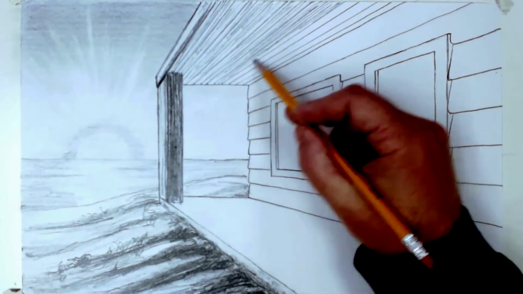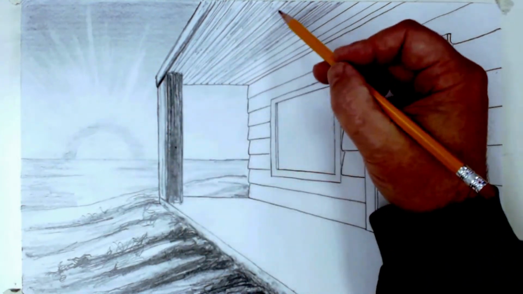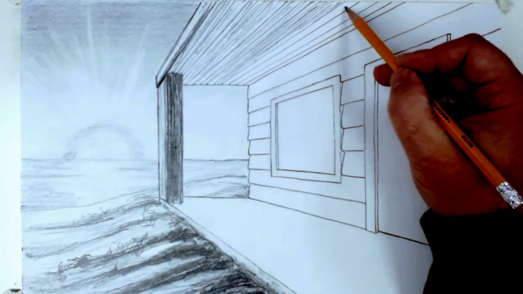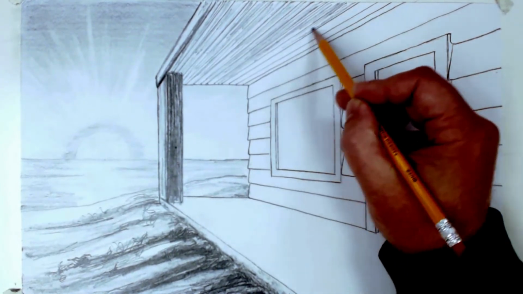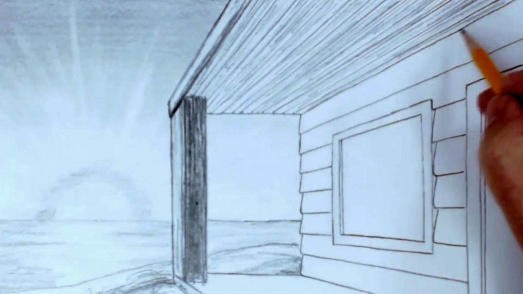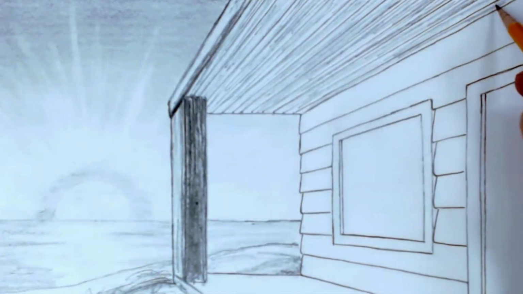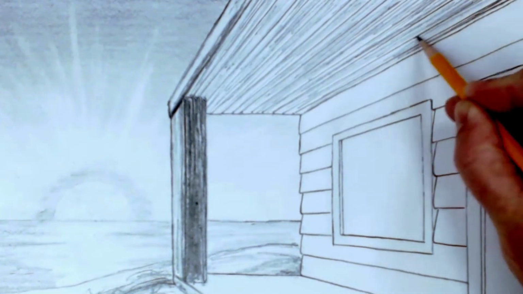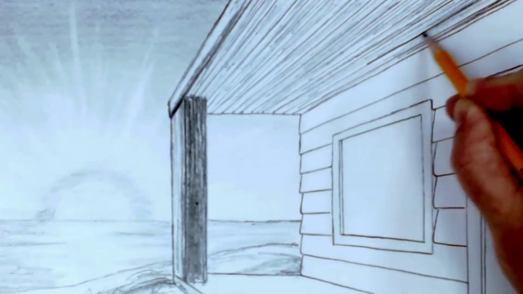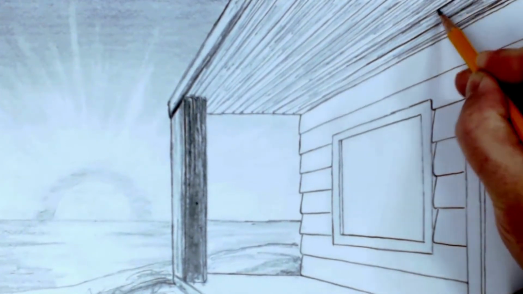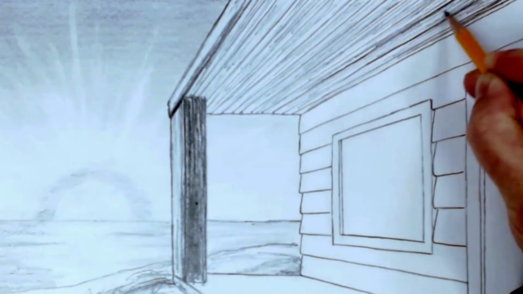So once again, you can see that my lines are all following a certain direction. In this case, they're all going down towards that vanishing point. They're not just random. Okay, and so as it moves back, I think I'll reinforce it a little bit darker here, maybe even reinforcing some of the actual slat edges here.